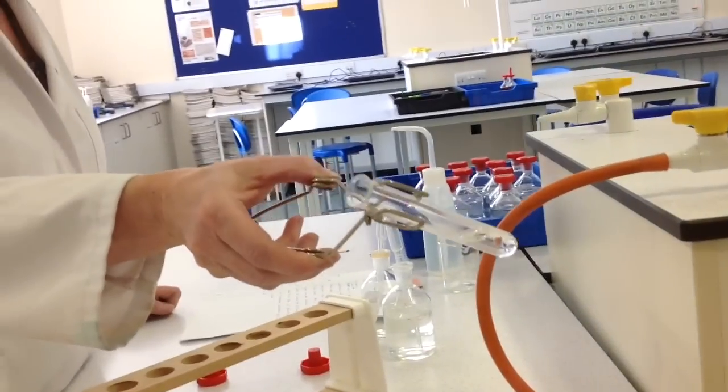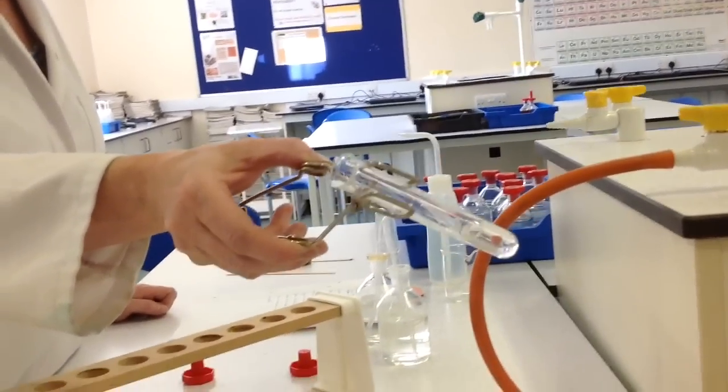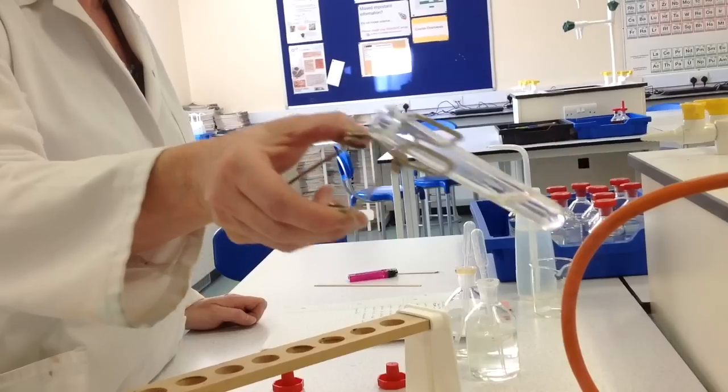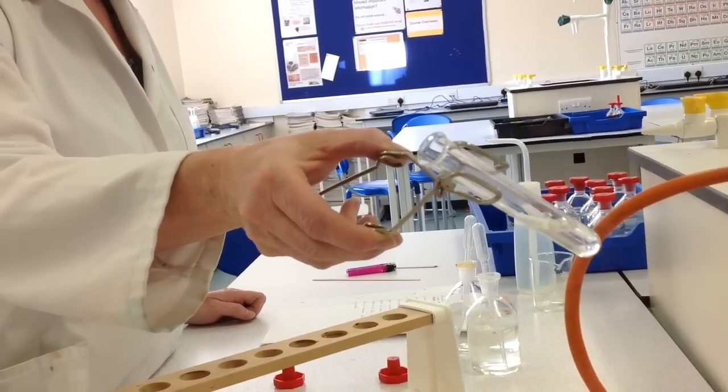Just waft it in and out. Make sure you're not pointing the end of the test tube at anyone, so that if it boils over, you're not going to hurt anybody.